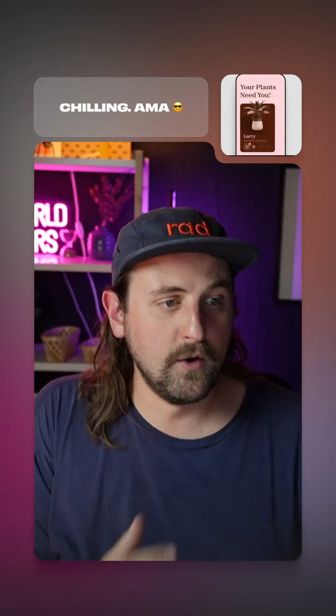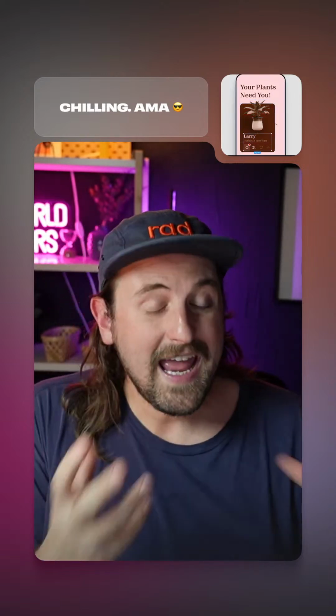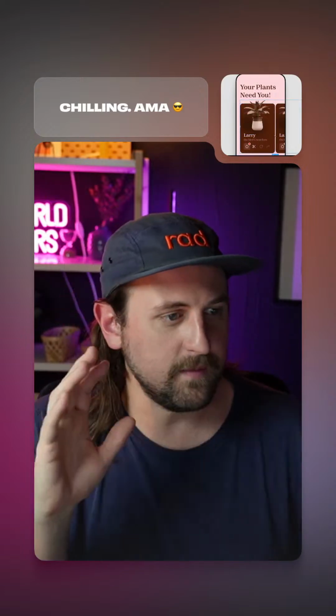But it just goes to show developers don't like loading new libraries. So it might be hard to convince somebody to use Rive unless you're going to say, hey, we're going to use this here, here, here, here, and here. So let's do it.